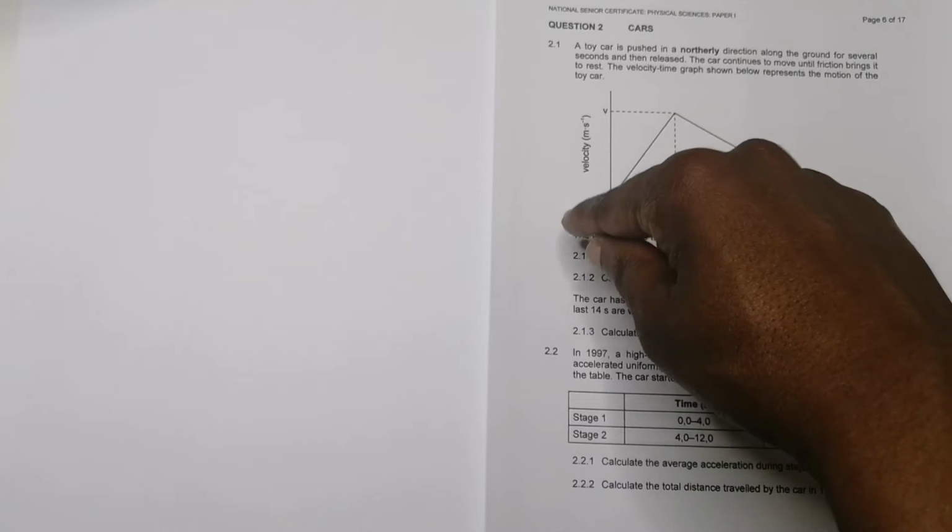So as a result, now at 3.5 seconds, probably this is where they now release the car, and they tell us that the car continues to move until friction brings it to rest. Now think about it. Here we're pushing it, and the velocity increases. Once we get to 3.5, we release it, and then what begins to happen?